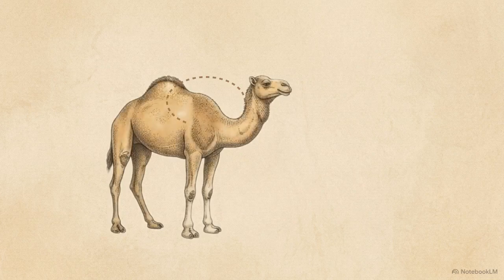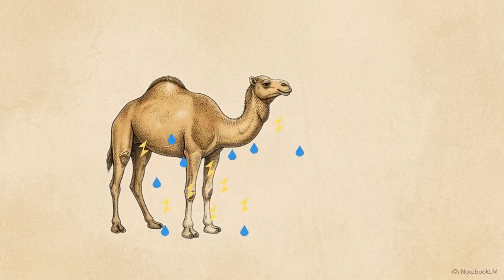A common misconception is that a camel's hump is a giant sack of liquid water. It actually stores solid fat. When food and water are scarce, the camel's body breaks this fat down, converting it into metabolic energy and creating internal water in the process.